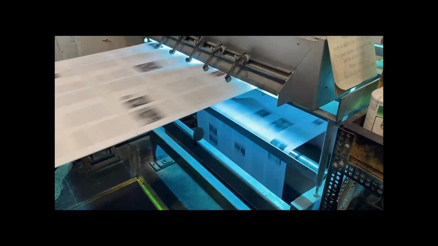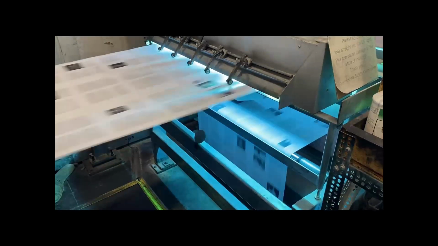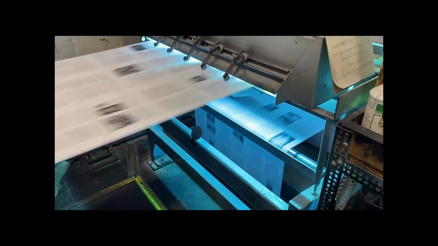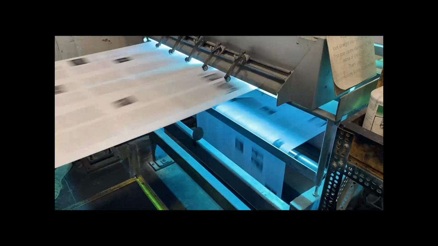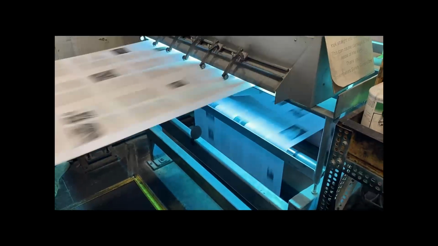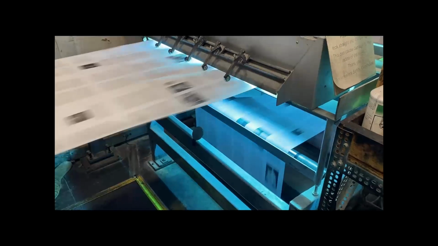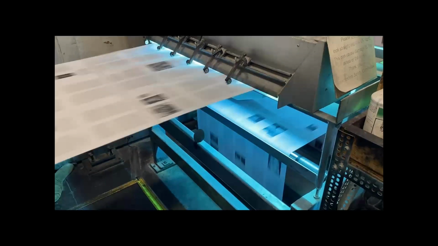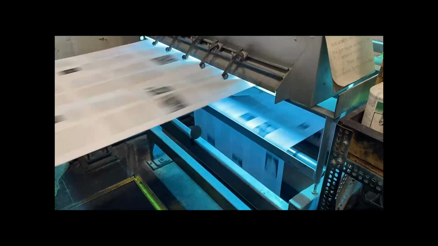Offset versus digital printing. Both methods produce high quality printed materials. Each process has its advantages. Offset printing has a lengthier setup time or make-ready time, and it means a greater expense initially, but for long print runs, it becomes much more cost-effective.